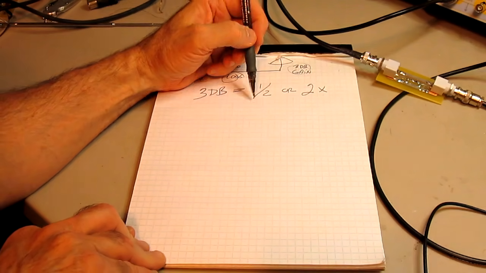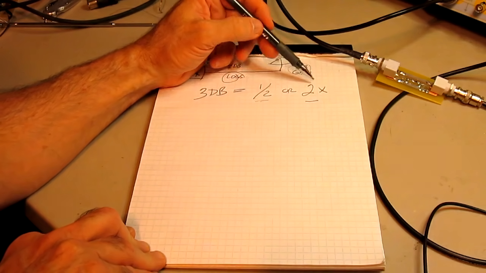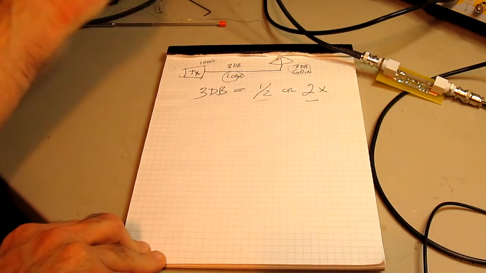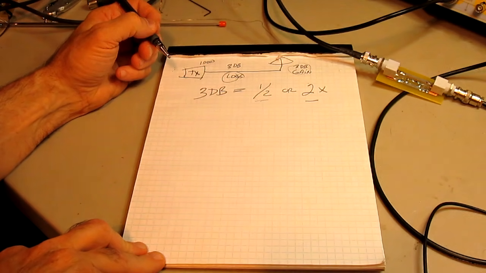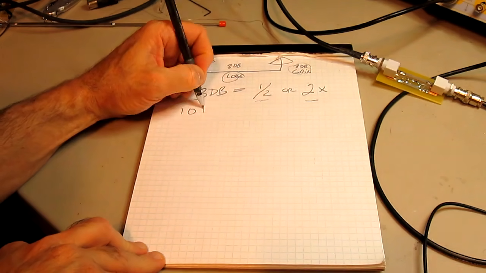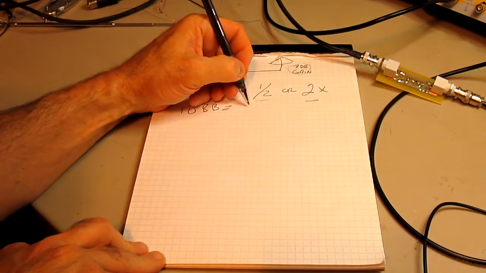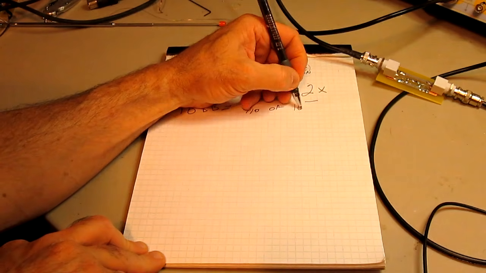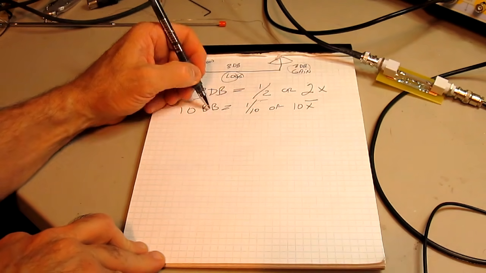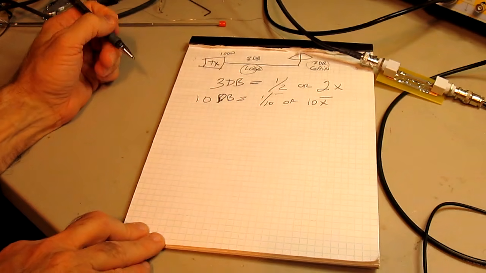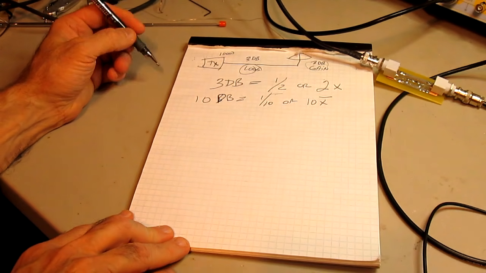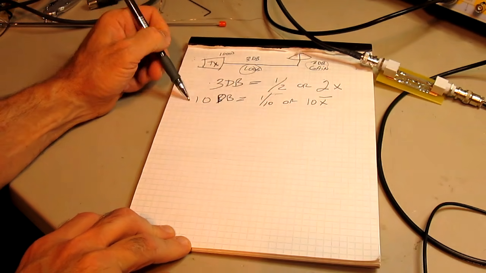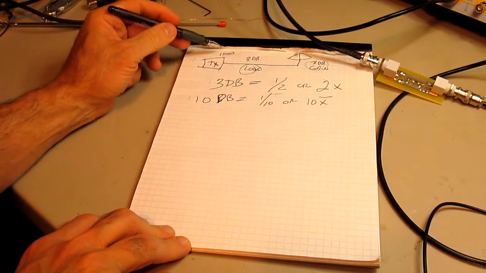So the only thing that makes it either 1/2 or 2 times is whether it's a gain, or whether it's a loss, or an attenuation, okay? So obviously 1/2 would be a loss of power. And then 10 dB would be the other one, which would either be 1/10 or 10 times, a decrease or an increase, and that's a D, not a B. I don't know why I did that. And then you can work numbers in between. The whole idea is between the 3 and the 10, you can come up with any number in between.